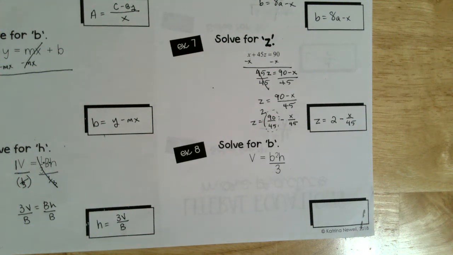All right, this is SREB, ready for high school math. Lesson 2.5 on literal equations. So I've just got one last example that I need to finish up on this set of notes. So we're talking about literal equations. Literal equations are equations that have multiple variables, and so we need to pick one variable and get it alone.